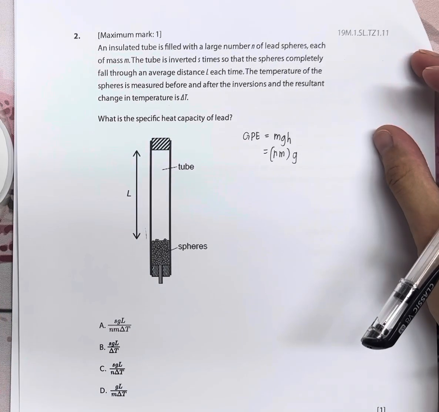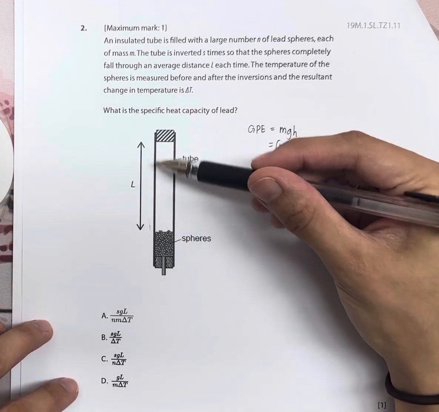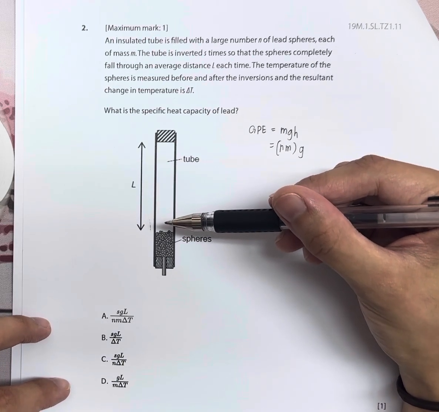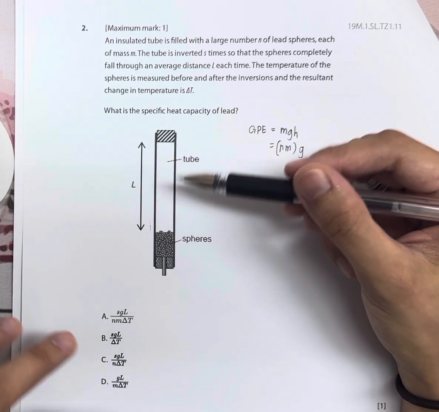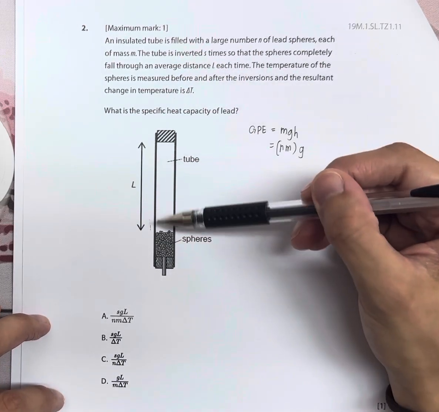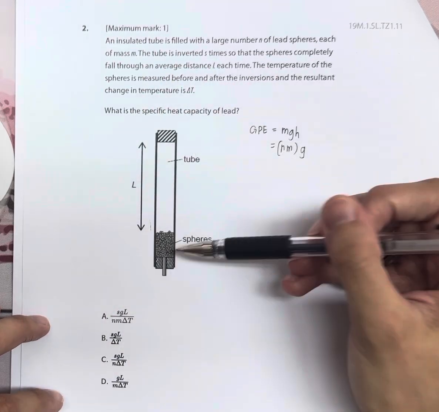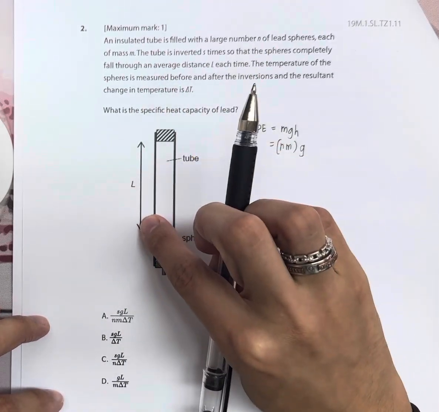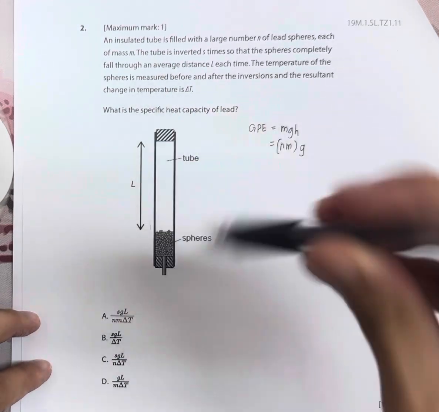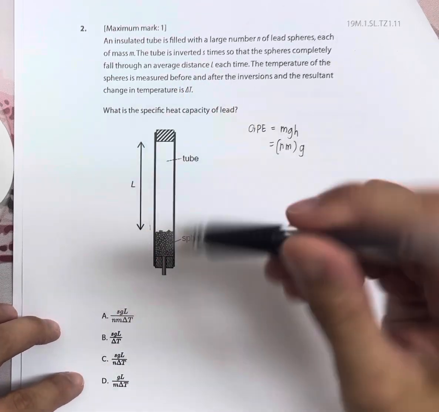Now, what will I put for the height? Well, clearly, these spheres will travel a distance or a height of L, but it's not just going to travel that distance one time. The problem's telling us that the tube is inverted s times. So if I invert this tube 2 times, that means my spheres will travel twice L. If this was only inverted once, then my height will just be L. If I invert it twice, that's 2L.